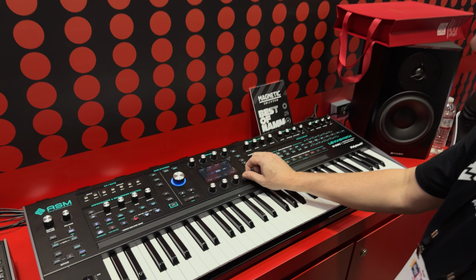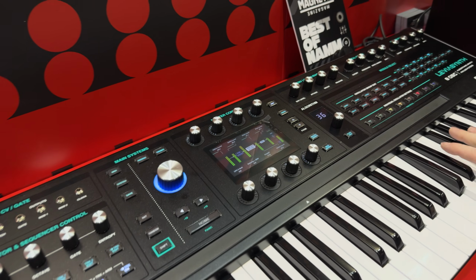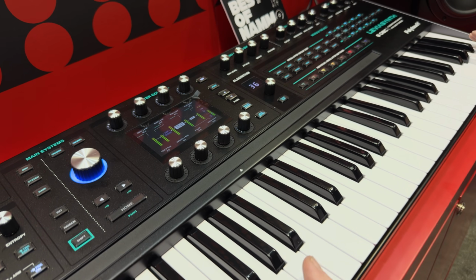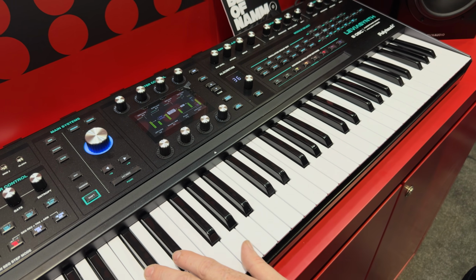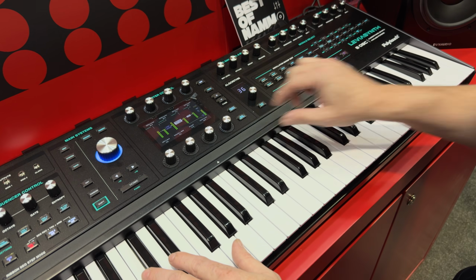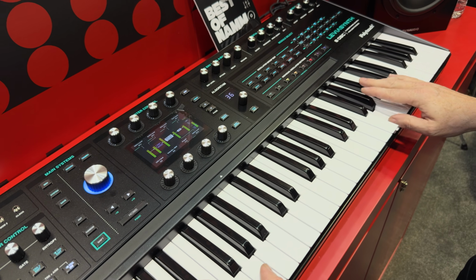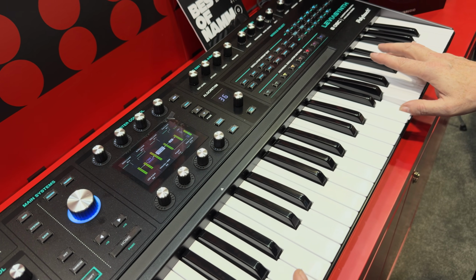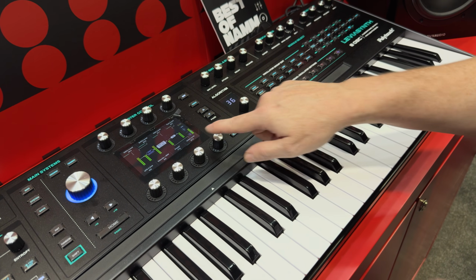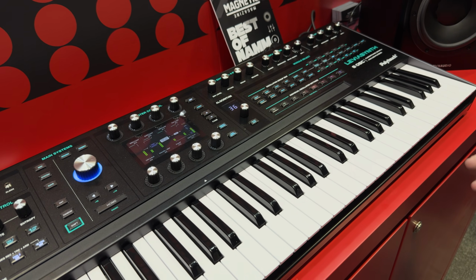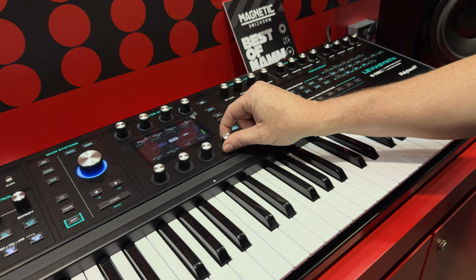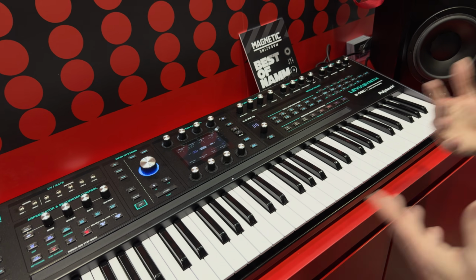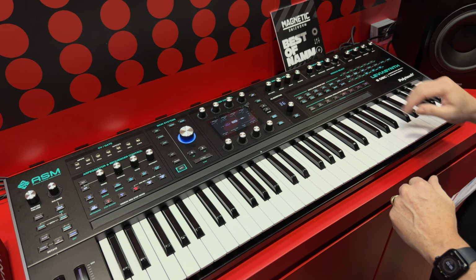So in this case, if I start bringing this up, and the VCA is just droning away in the background. So that can allow you to do some really interesting stuff, especially if you're into ambient and soundtrack building and that sort of thing. Excellent for that sort of thing.